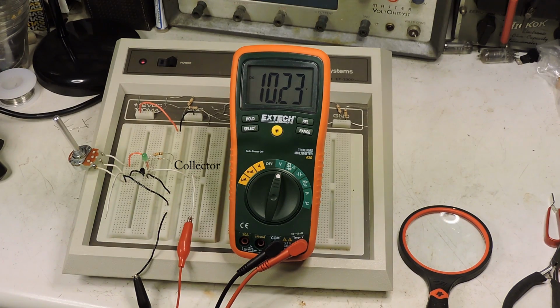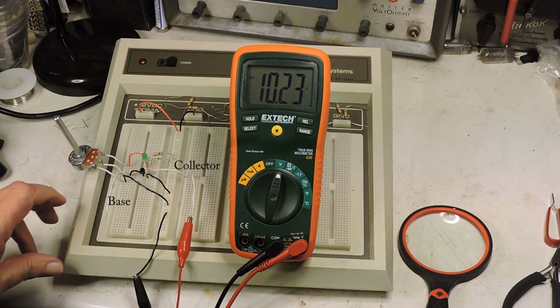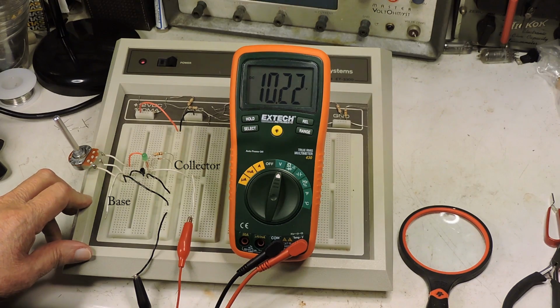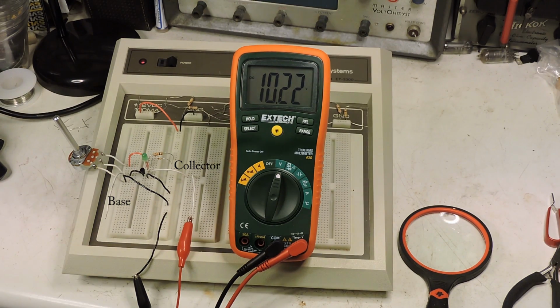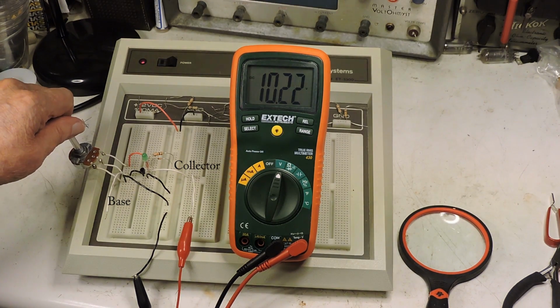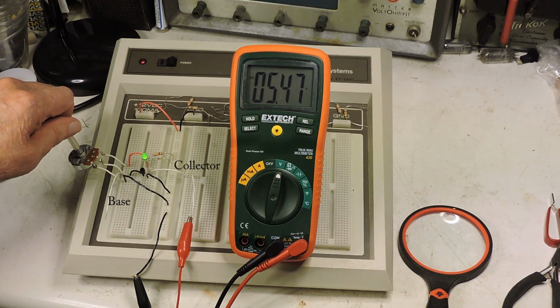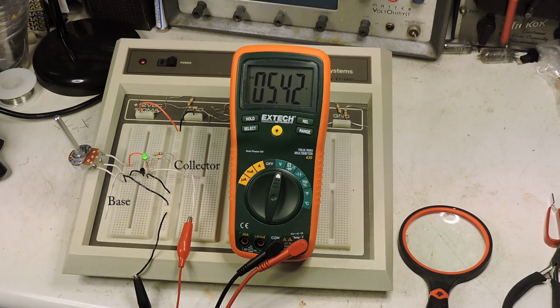Now it is at as high ohms as it can be. Get back to about 5. That's about in the middle.